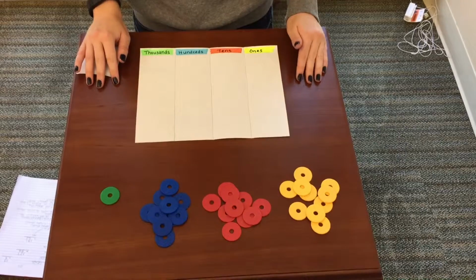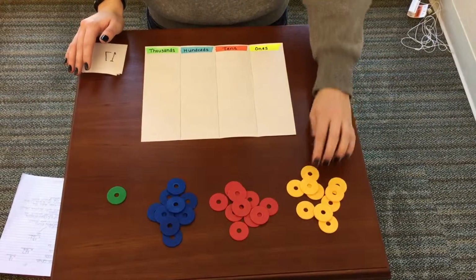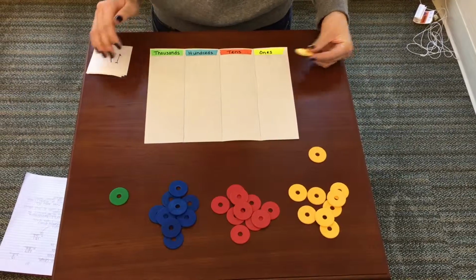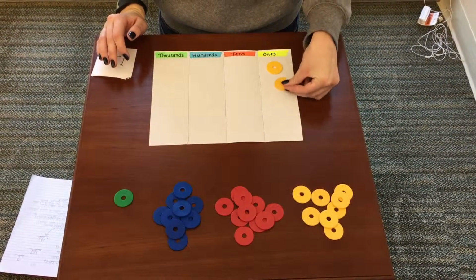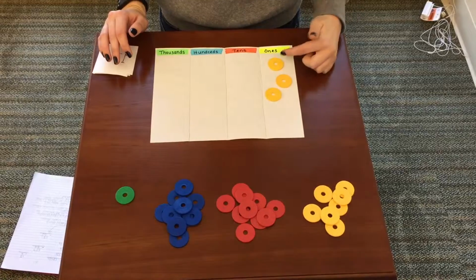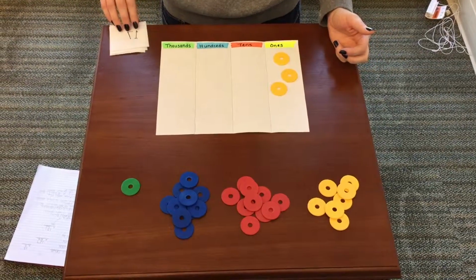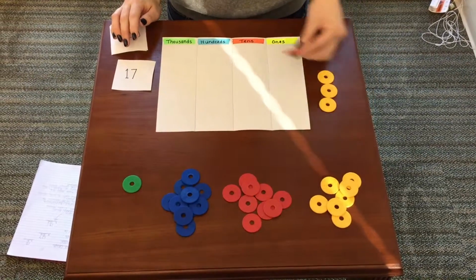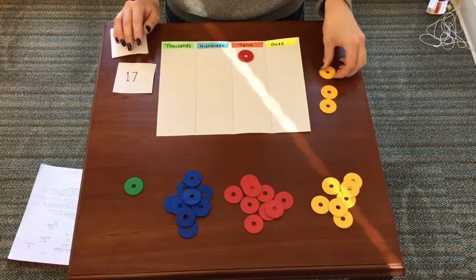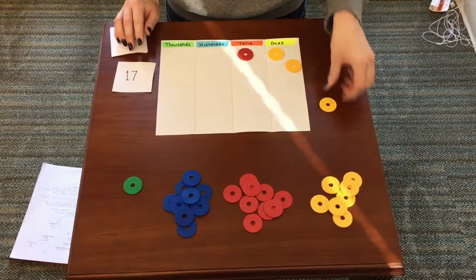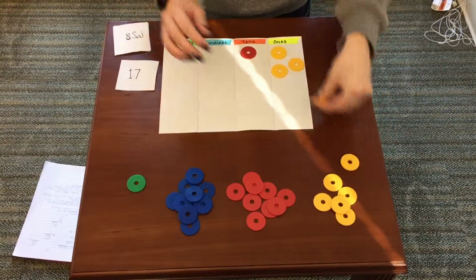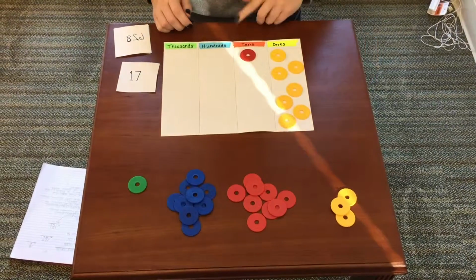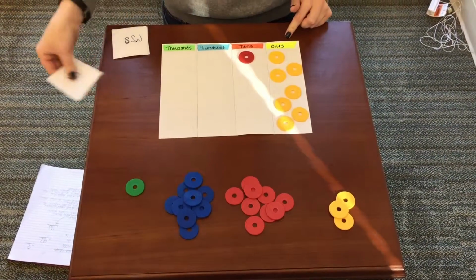So this manipulative can very easily model numbers. At first, we'll just start with modeling a single-digit number such as 3. Using our chart that we have here, 3 would be demonstrated by placing 3 yellow chips in the ones column. 1, 2, 3. To model a larger number such as 17, we would place 1 ten in the tens column and 7 ones in the ones column. 3, 4, 5, 6, 7. So this is representing 17.